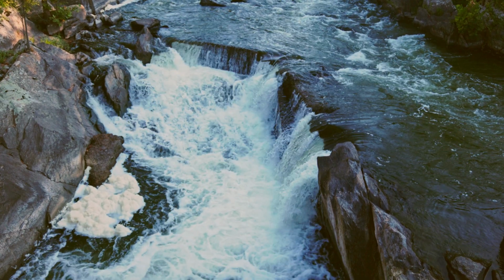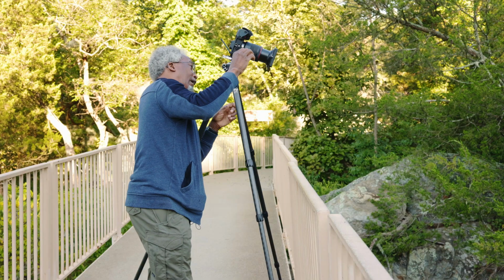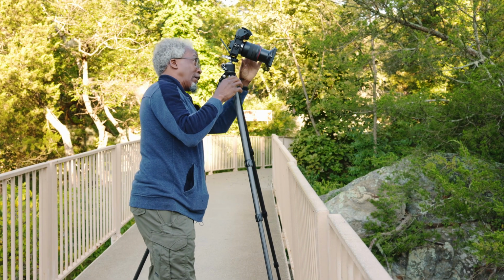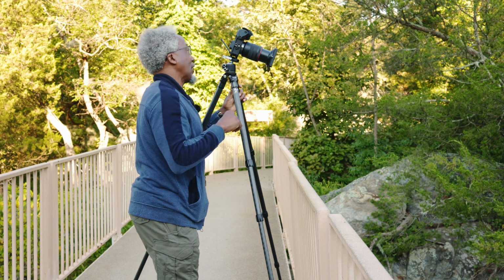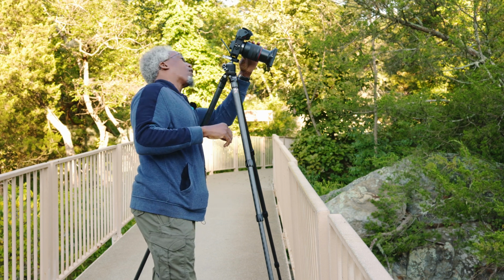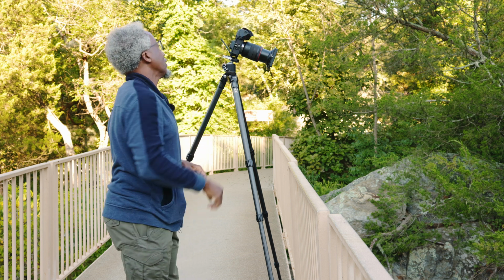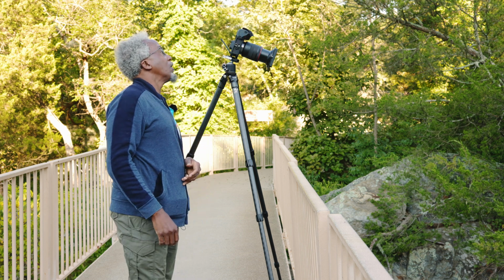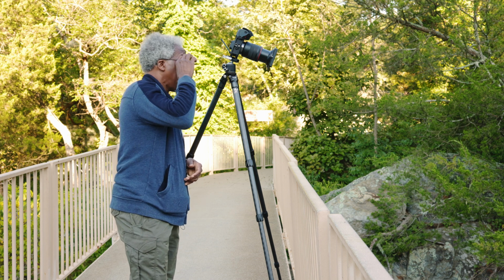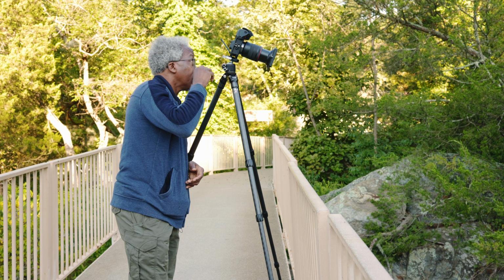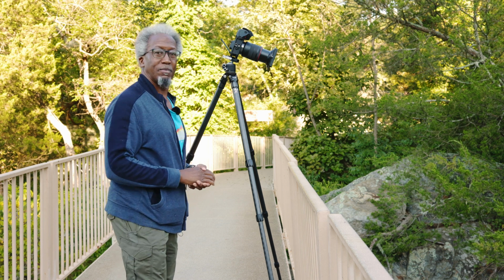So I'm going to manually focus. Actually, I'm going to use autofocus and then lock it. Still at f13, still at 0.8 of a second. Autofocus set, image is locked, 2-second timer. And that is not bad. That is not bad at all. I'm going to take a few more and you'll see the results.